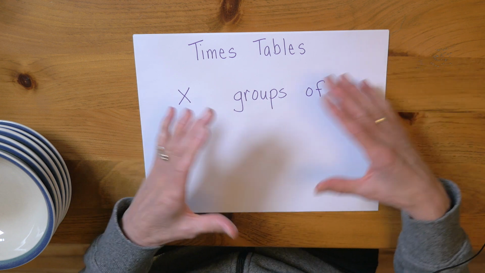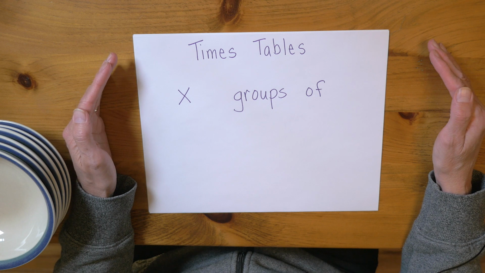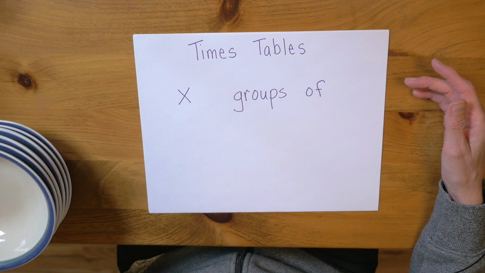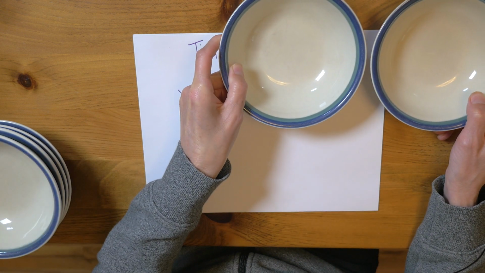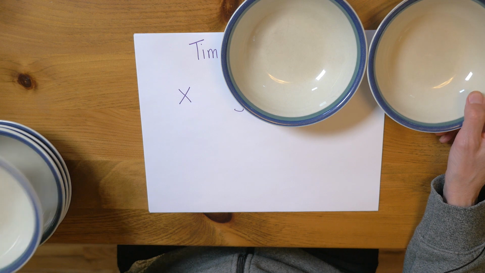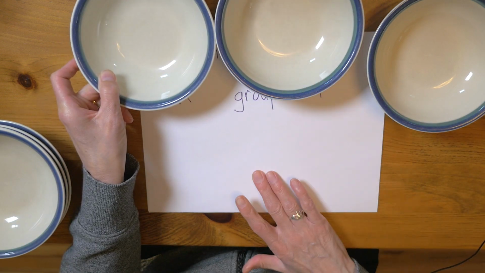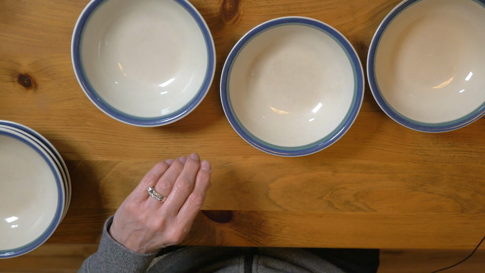Now today, we're not actually going to write anything down. We are just going to practice making groups of things. So in order to do that, I'm going to get my bowls, which are going to stand for my groups. I think that right now, I am just going to start with 3 groups and demonstrate.